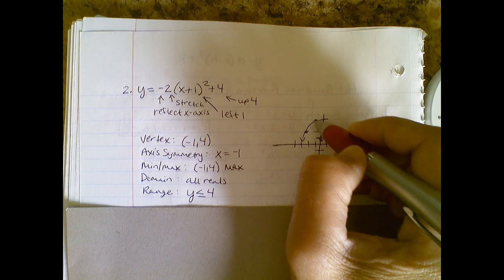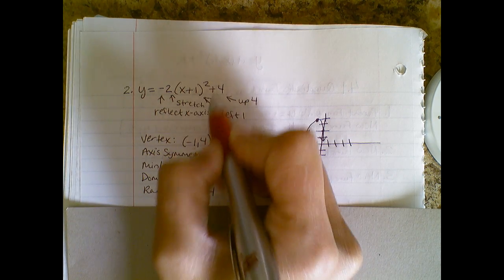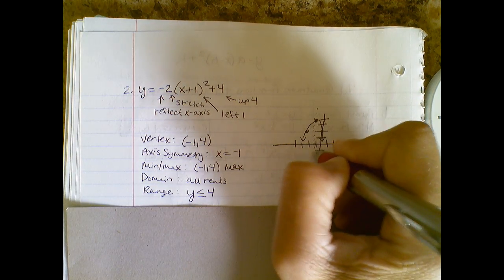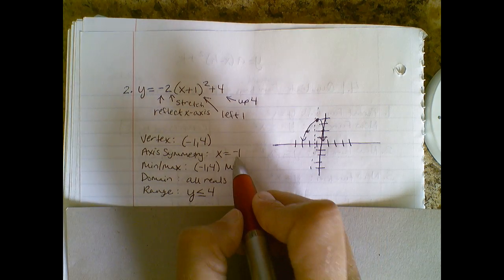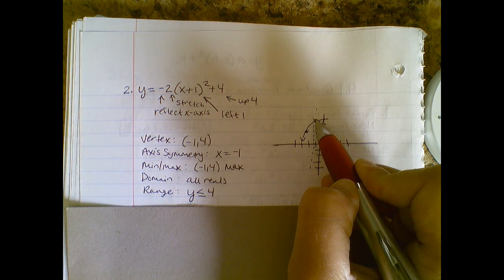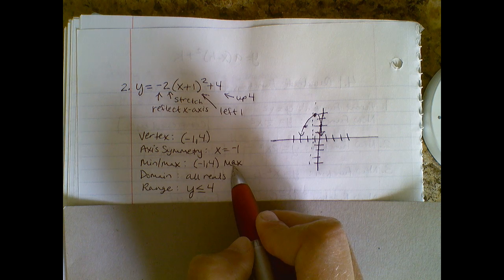My vertex is this point right here, so negative 1, 4. It's the opposite of this number, the same as this number. My axis of symmetry is that dotted line that splits it down the middle. So it's going to be whatever this x value is. So x equals negative 1. Now from here, this vertex, I need to tell if it's the maximum or the minimum. It's the highest point, so I say it's the maximum.